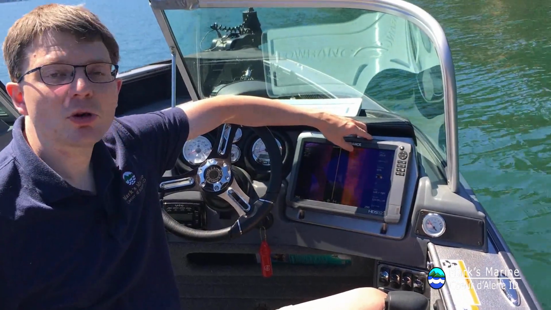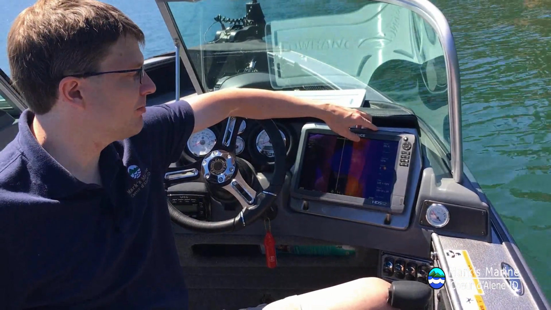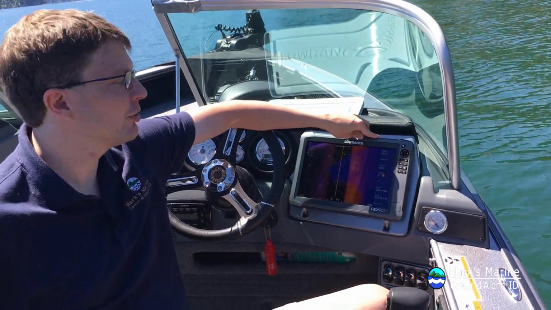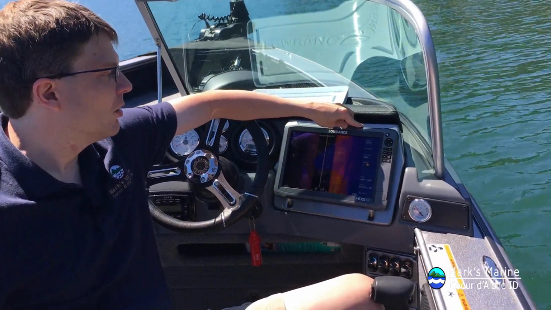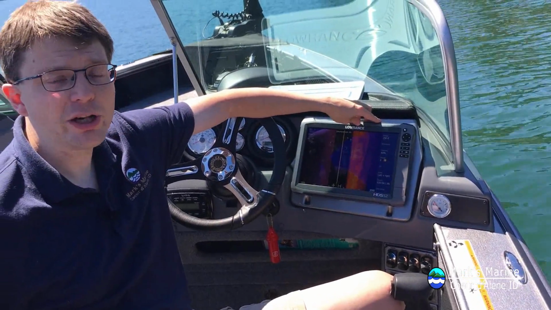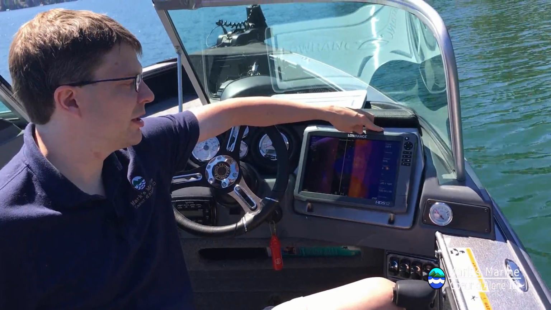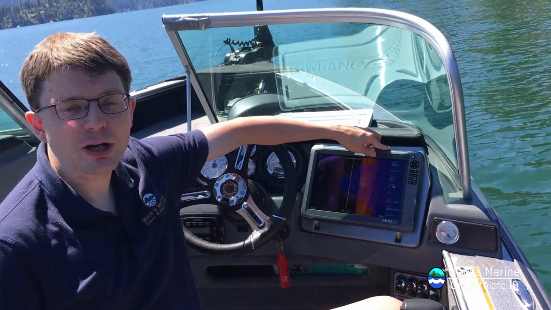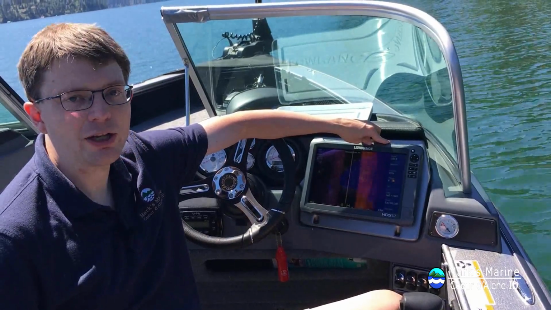So we're getting a much more accurate picture of the bottom. We can actually see the weeds out here to the side of the boat. We would recommend, when you're using your structure scan, whether we're talking 3D, side scan, or down scan, that you'd be traveling somewhere between about a half mile an hour and about 6 miles an hour in relatively straight lines.